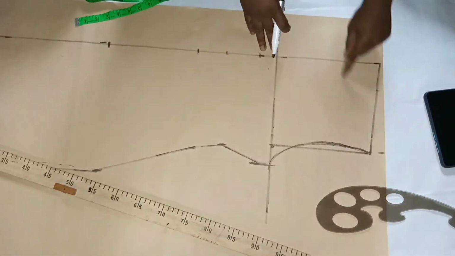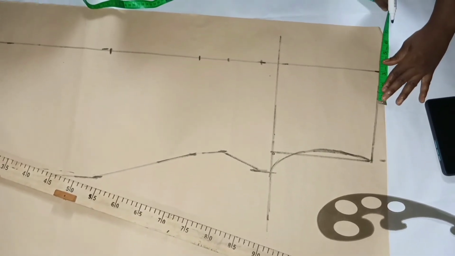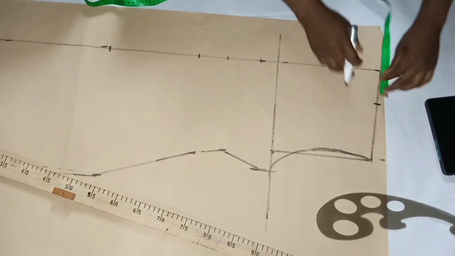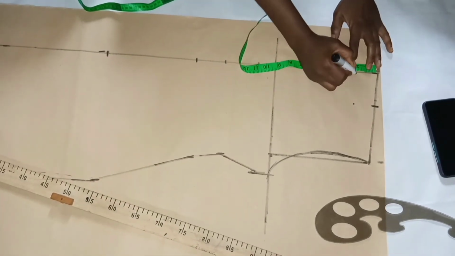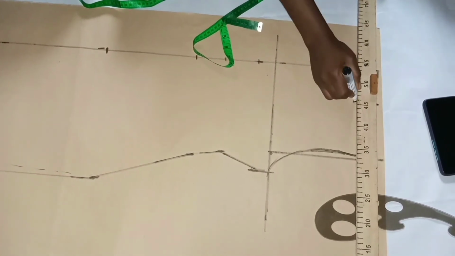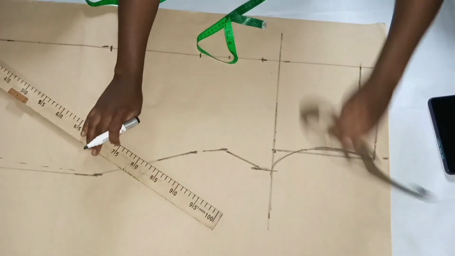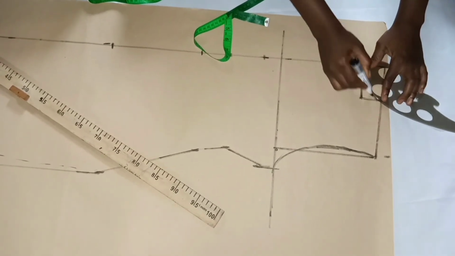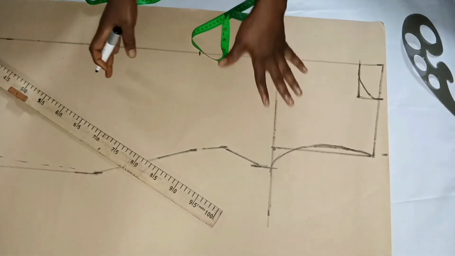So then the next thing is to take the neckline. So for the neckline, we'll be doing either 3 inches or 2.5, depending on what you want. So I want to do 3 inches. Go 3 inches, then we'll come down by 2 inches. So we'll connect this. This is it, and then we form our neck curve. So this is it. Now this is a normal basic bodice.